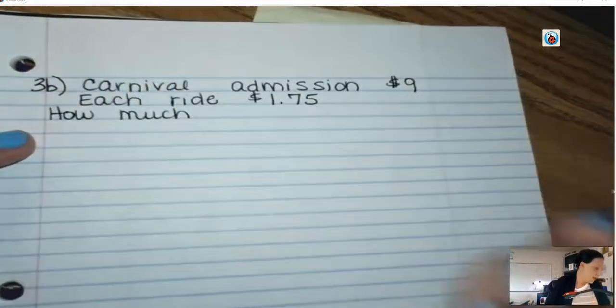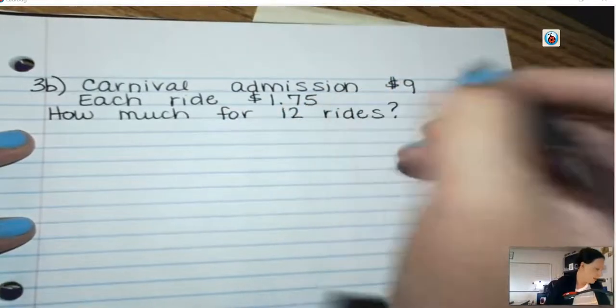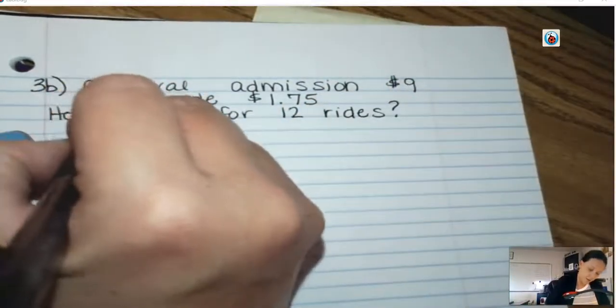So to get into the carnival is $9, each ride is $1.75. Then it says how much does it cost to go to the carnival and then go on 12 rides. And it says let R stand for rides.